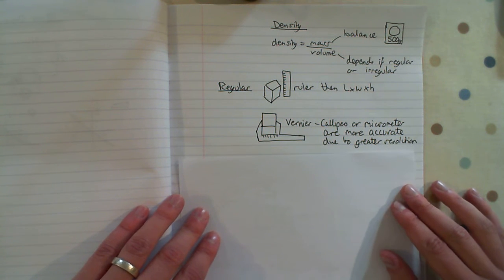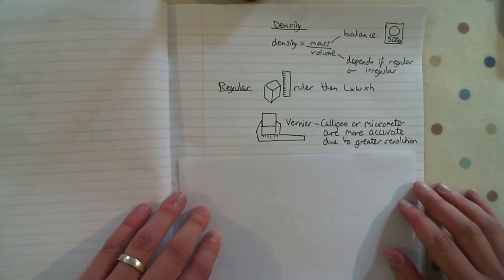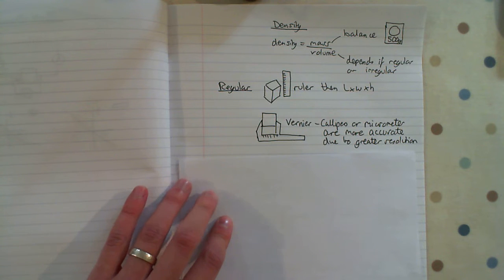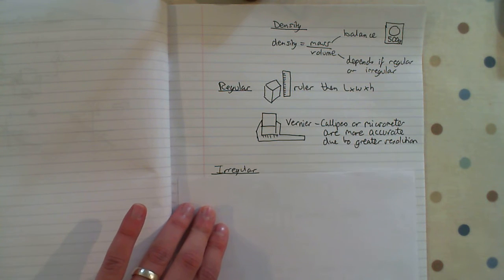That's for regular objects. And once we've got the mass using the balance and the volume using the length times width times height, we do mass divided by volume to get our density.